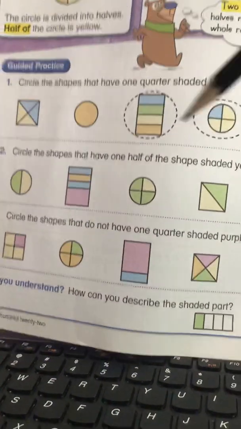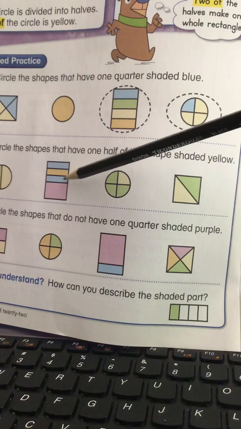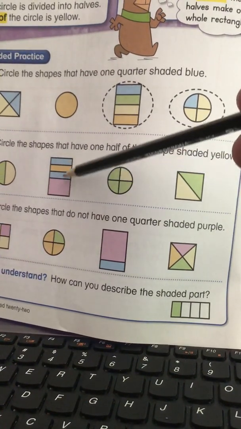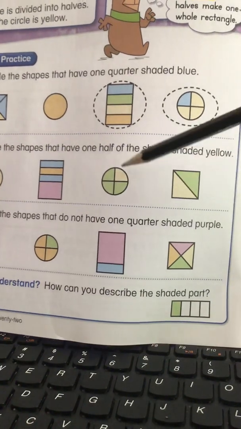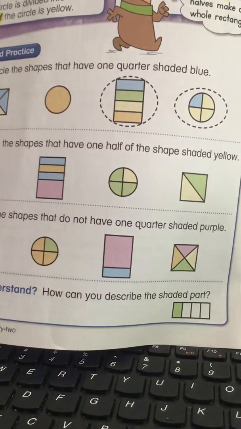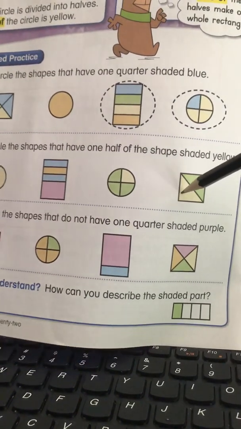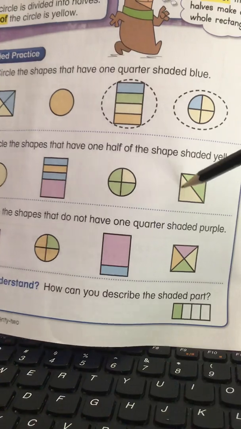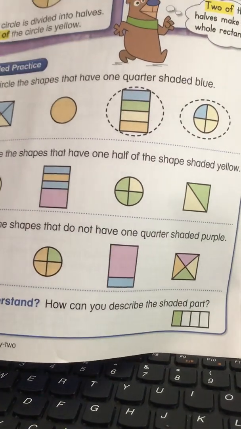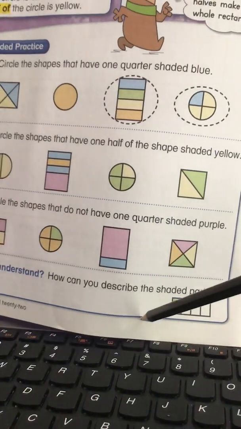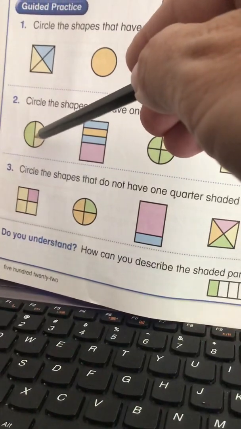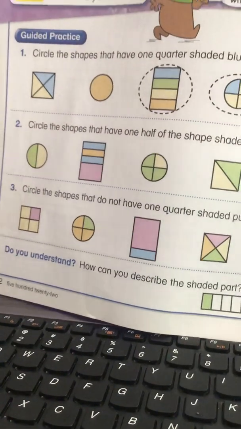Next door. 1, 2, 3, and a big one, 4. This one does not have 2 equal parts, so we can't even look at it. 1, 2, 3, 4 does not have 2 equal parts. 1, 2, that looks good, and one part is yellow. Circle it. So 1/2 is yellow, 1/2 is yellow. Those two should be circled.